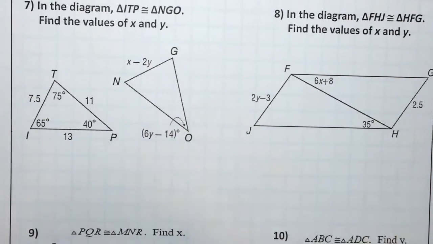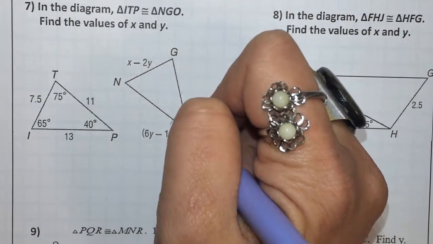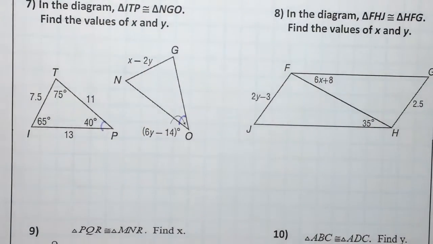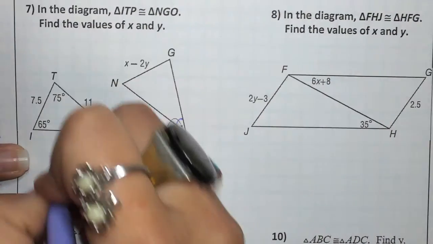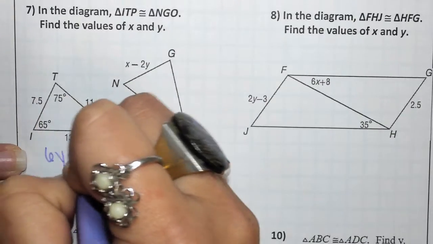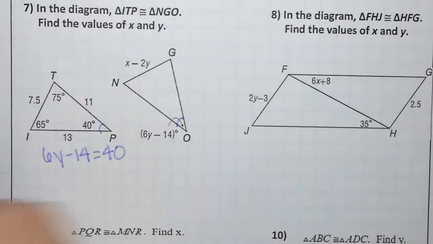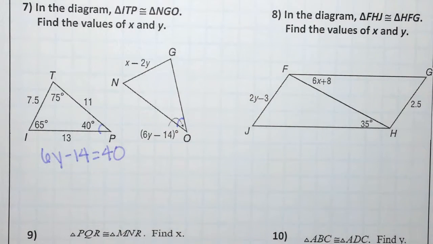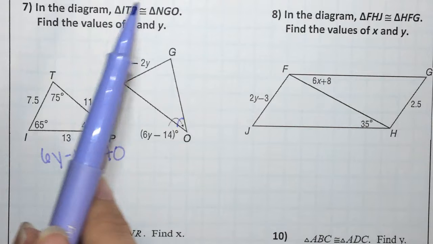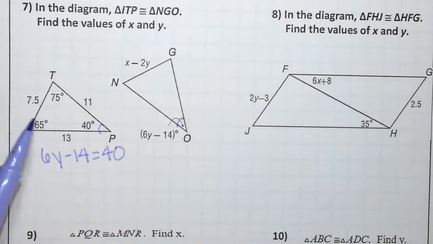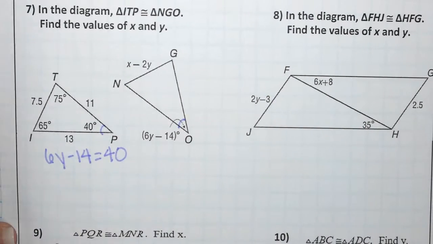So what angle is O congruent to? So let's put 1 moon on O, 1 moon on P. So if those two angles are congruent, what does that mean that 6y minus 14 is equal to? 40. Is everybody with me on what I just did? It says that the triangles are congruent, therefore the parts are congruent, so we can set them equal. When they're congruent, you set them equal. Don't add them, set them equal. Does everybody understand? Yes.